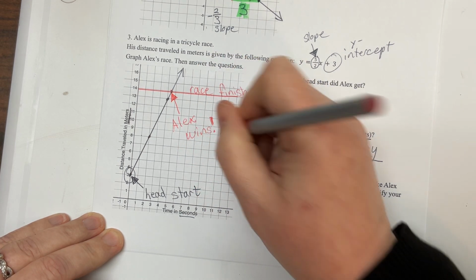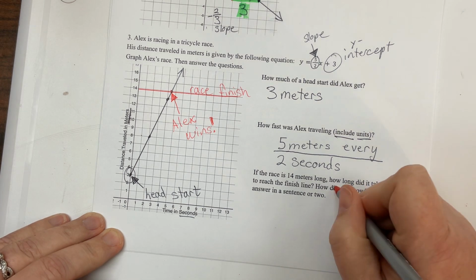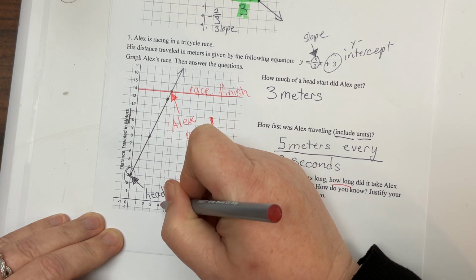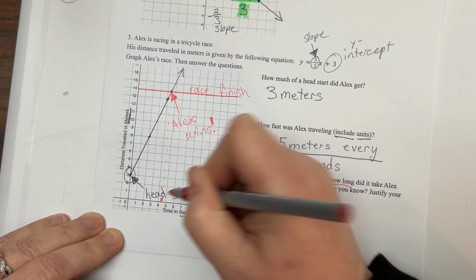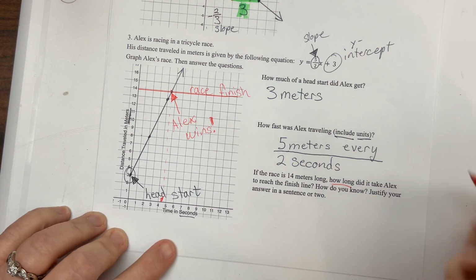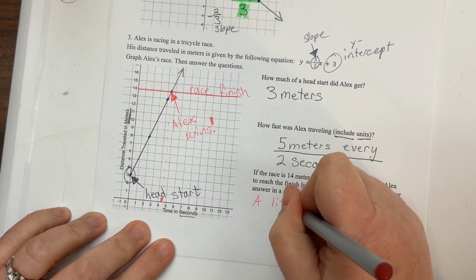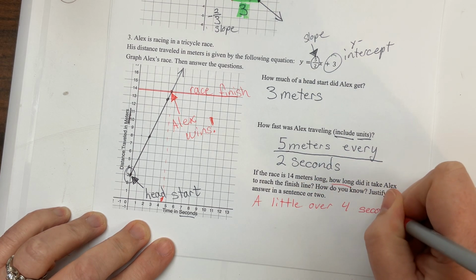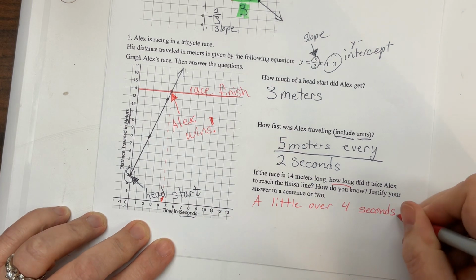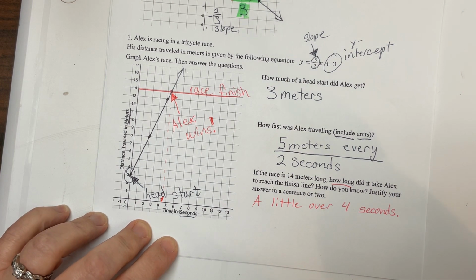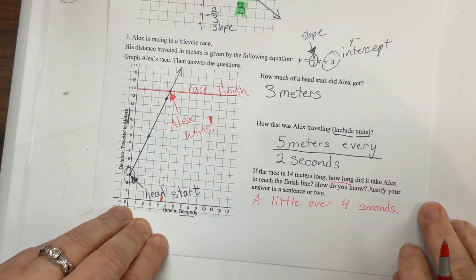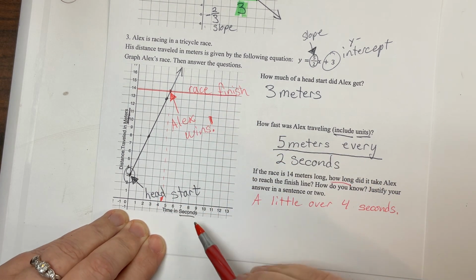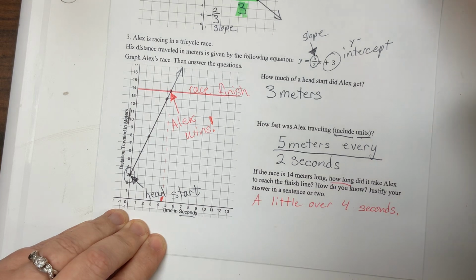Very exciting race. Okay, but how long? It wants to know how long. So let's look down here. How long did it take? Oh, it took about, what, 4 seconds? A little more than 4 seconds? A little over 4 seconds. I'm sure Mr. Bonnifield will not be super picky. Okay, 4 1/4, 4 1/2, 4 and something. Okay, there we go. Look at all my nice notes that I've left to help me on my final.